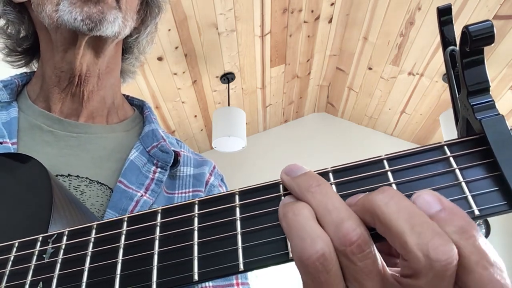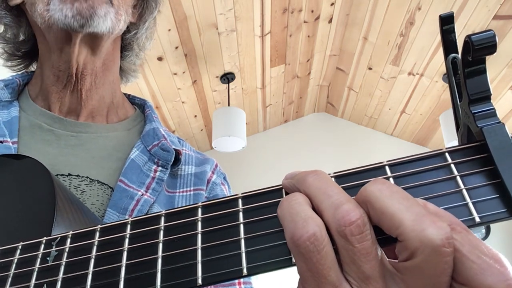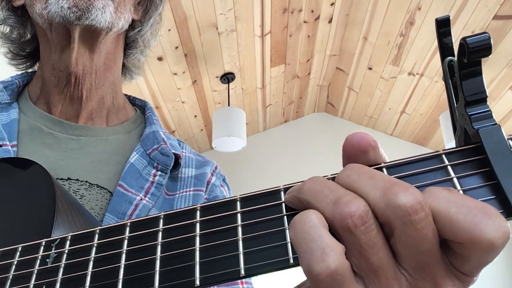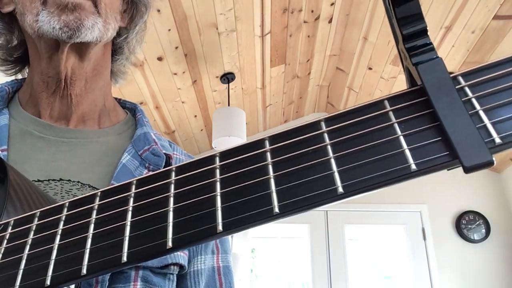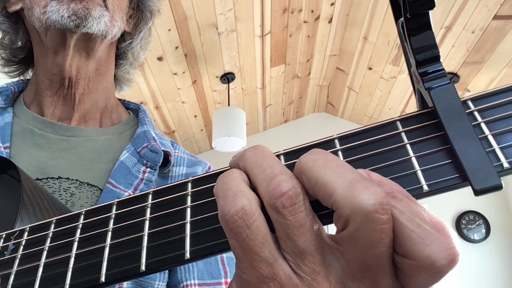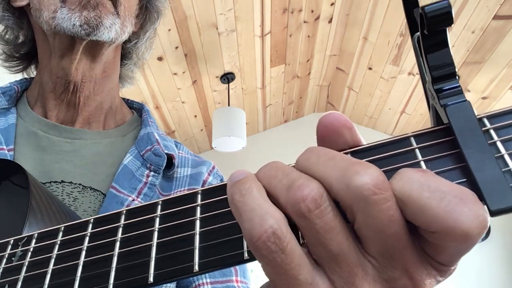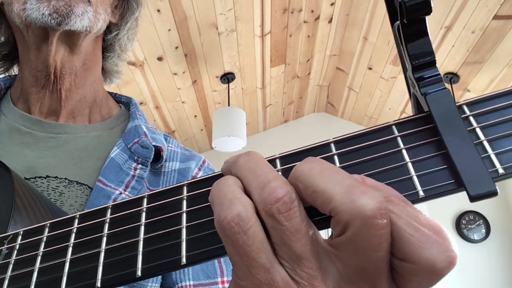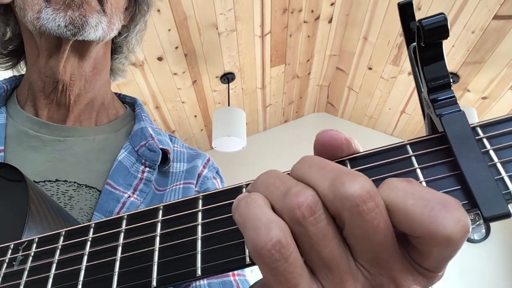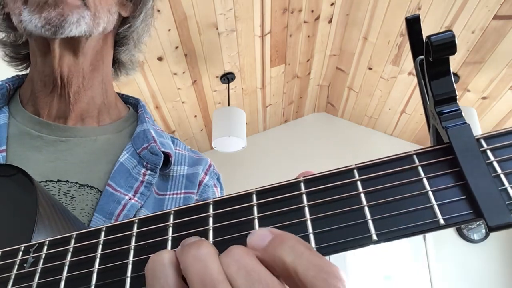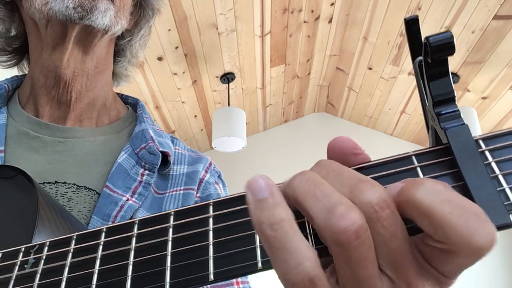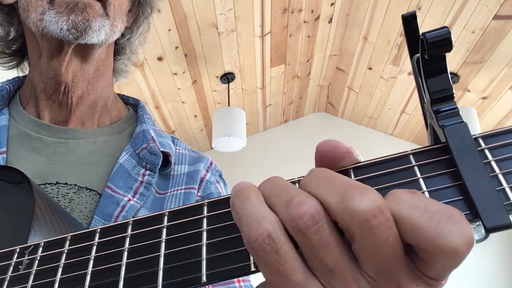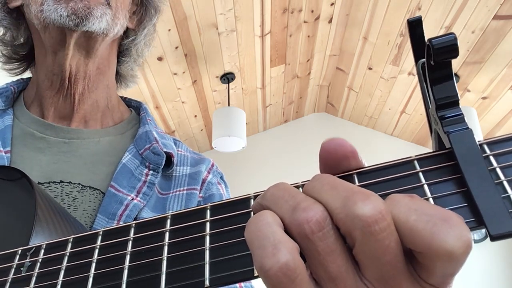Let me go back to the previous F chord and put that in context. Okay. Let me take it all the way back to the beginning of the chorus now and put that all in context. Okay, let me play that over again. Let's just finish it up.